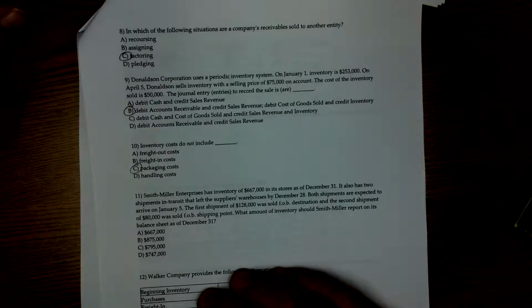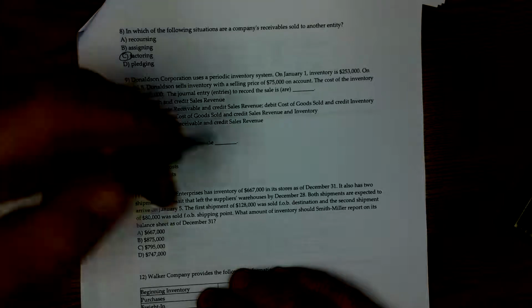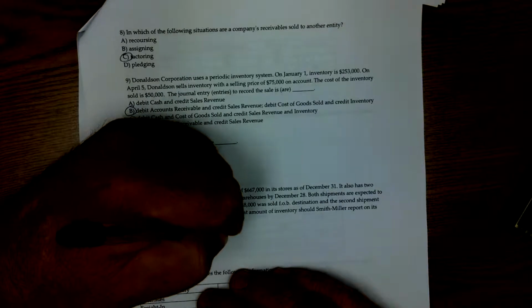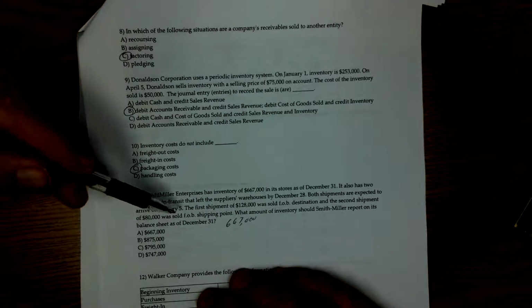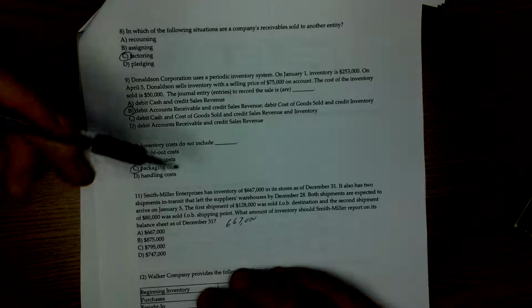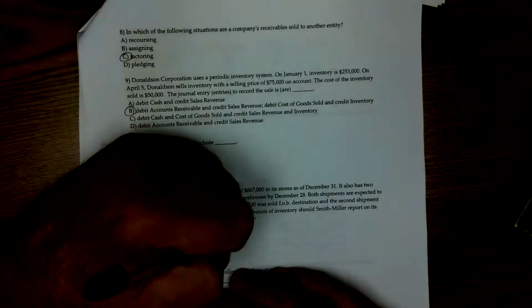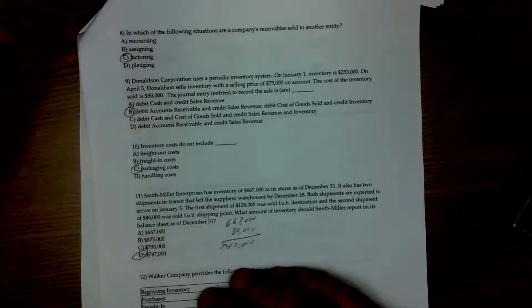What amount of inventory should Smith & Miller report on its balance sheet as of December 31st? Well, we'll have the 667. We do not include the one with the FOB destination, but we do include the FOB shipping point, the 80,000. So that'll be 747,000. D.